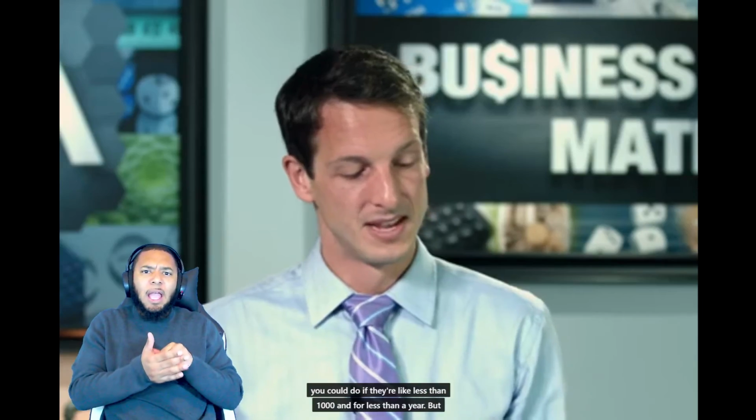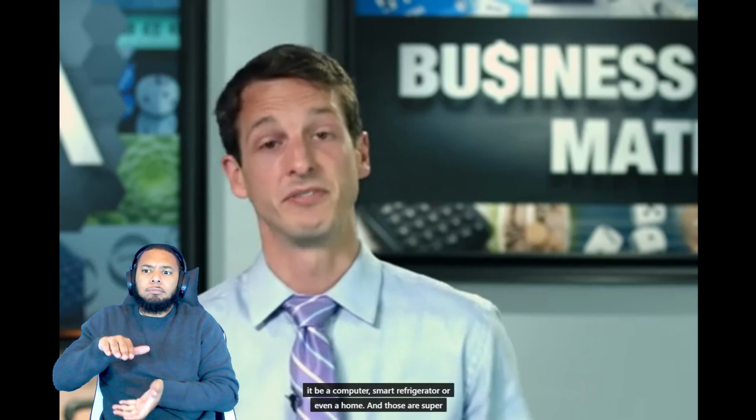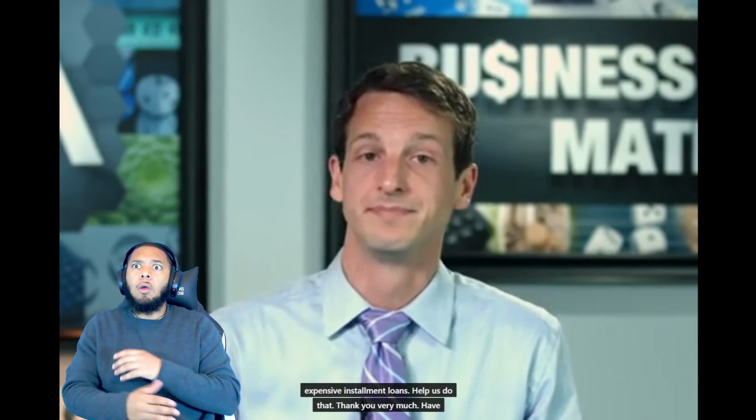Pretty cool. So an installment loan is when you pay a set payment every month until you've paid off your entire loan, including interest. And you're typically going to see these when you're buying higher priced items. Single payment loans you can do if they're less than 1,000 and for less than a year. But installment loans are greater than a year and greater than 1,000 because it takes you some time to pay off really expensive items, whether it be a computer, a smart refrigerator, or even a home. I mean, those are super expensive. So installment loans help us do that.